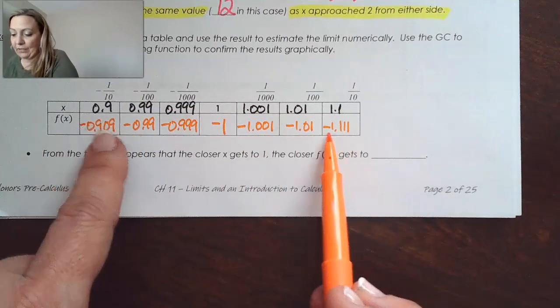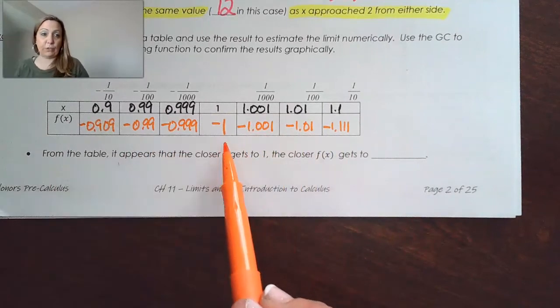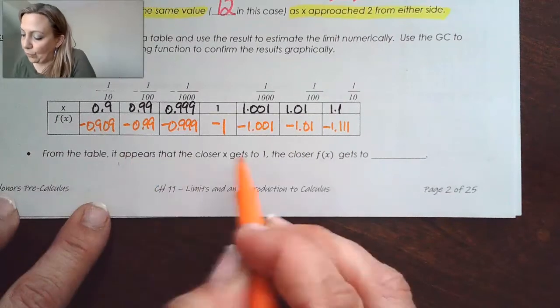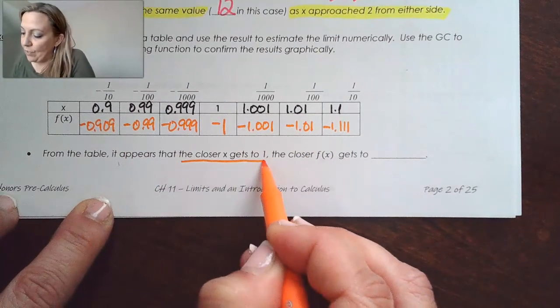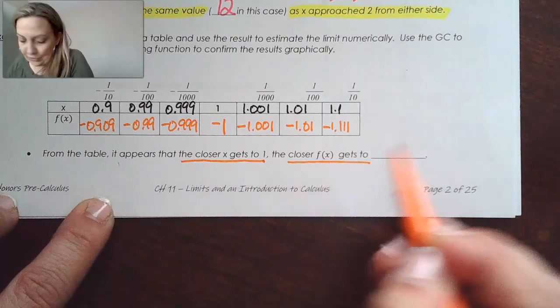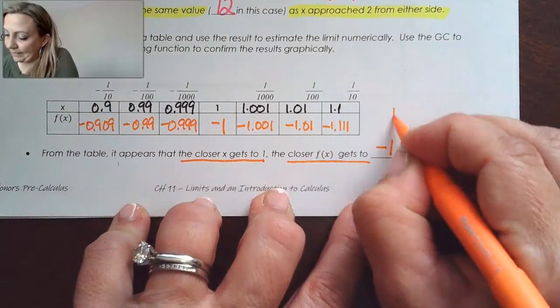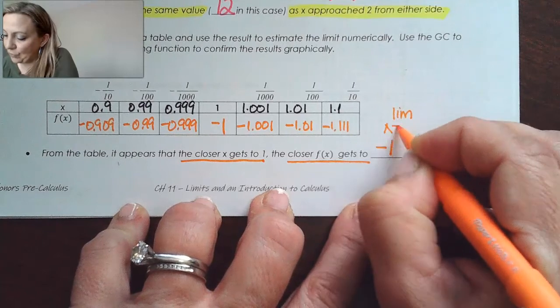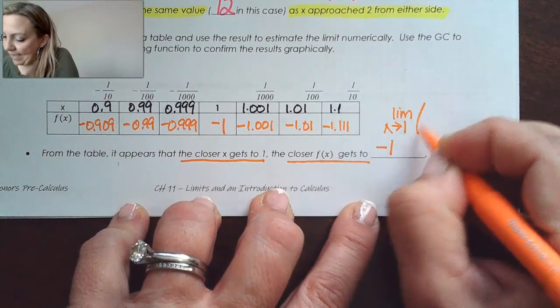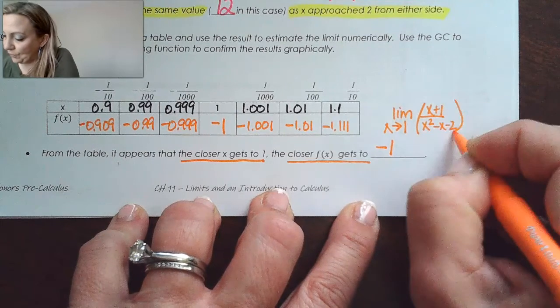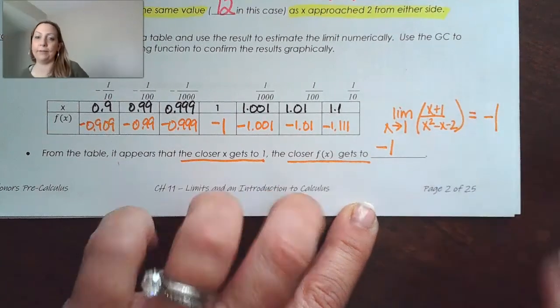Okay, we can see that we made our x values get closer and closer to 1. Notice that the y values are also getting closer and closer to the same value, negative 1. So the closer x gets to 1, the closer f of x gets to negative 1. So what that tells us is that the limit as x goes to 1 of x plus 1 over x squared minus x minus 2 equals negative 1.